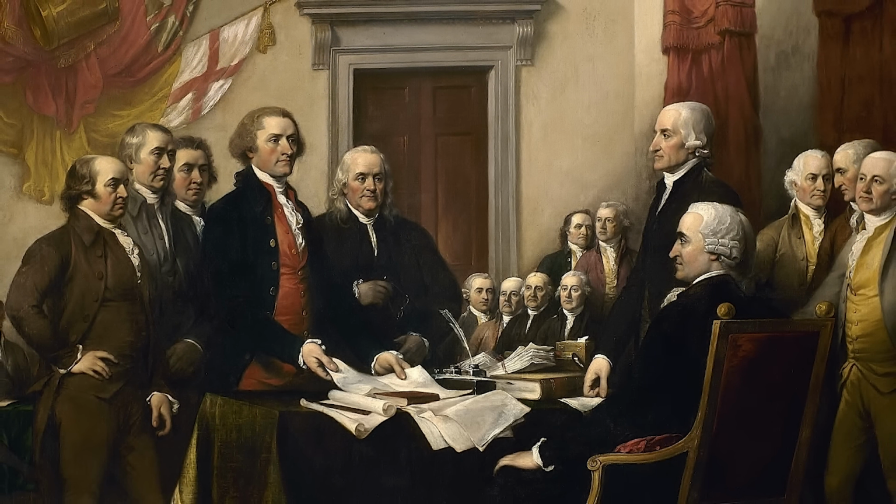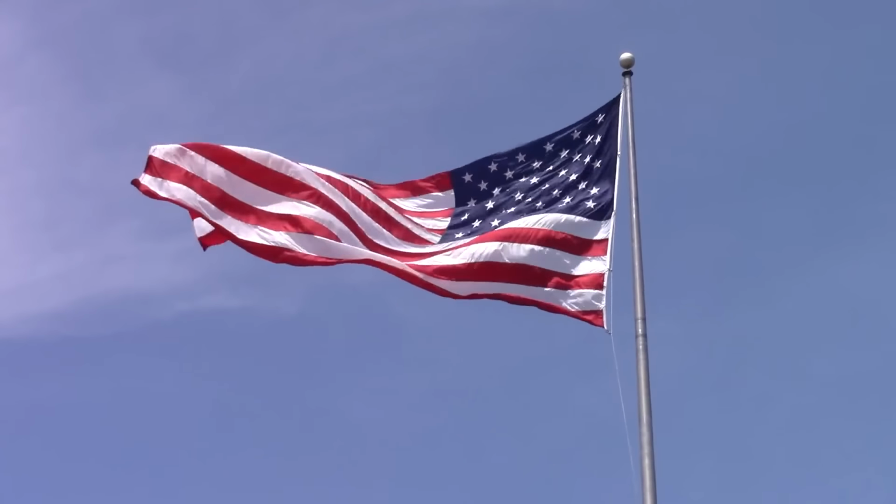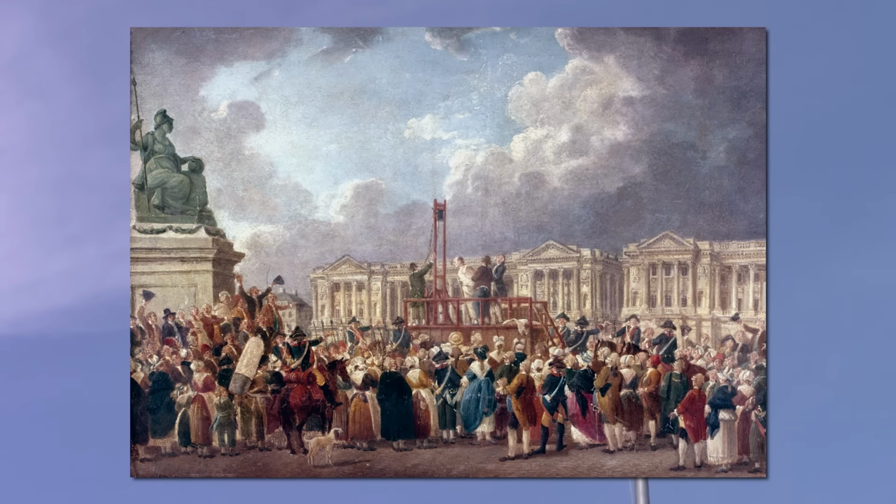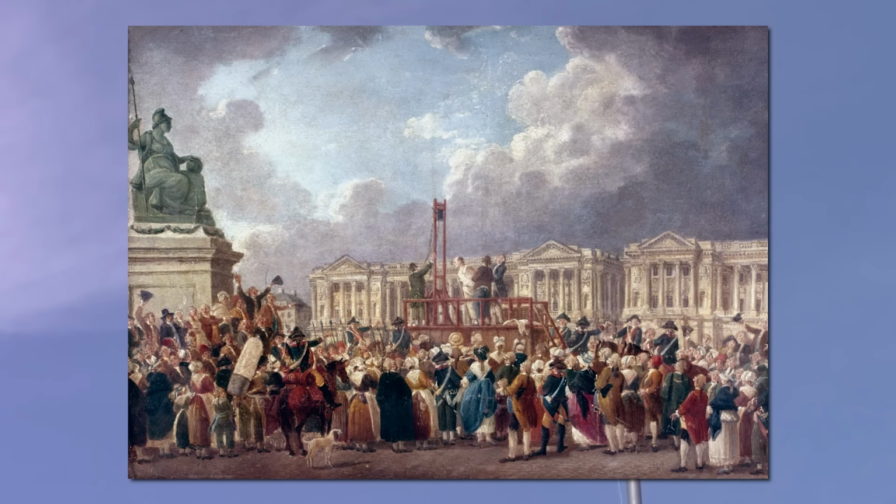In America, they succeeded, and created a country with no aristocracy and a constitution that protected capitalism. In France, on the other hand, the revolution was ultimately stopped through a combination of internal collapse and outside invasion.